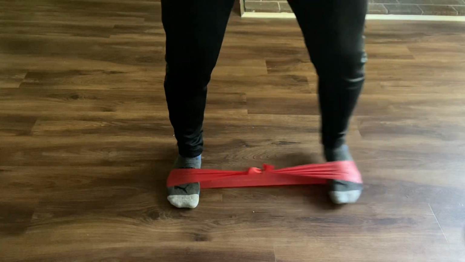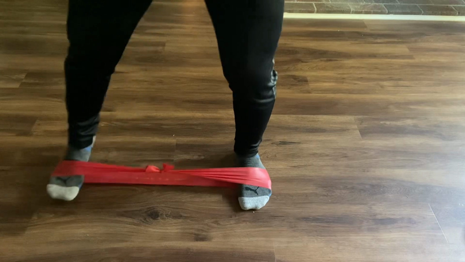Something else to keep in mind is that if you let your feet turn out at all, you are now biasing the wrong muscle. We have to keep the feet parallel or even turn the toes in just a little bit so that we make sure we are targeting the correct muscle, which is called the gluteus medius.